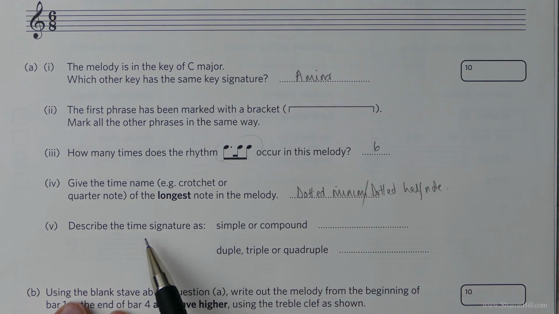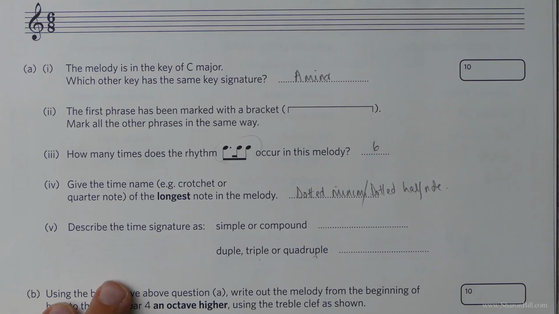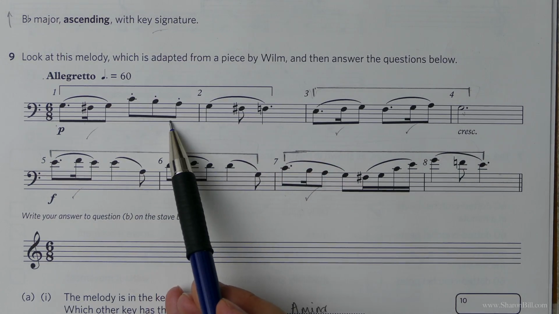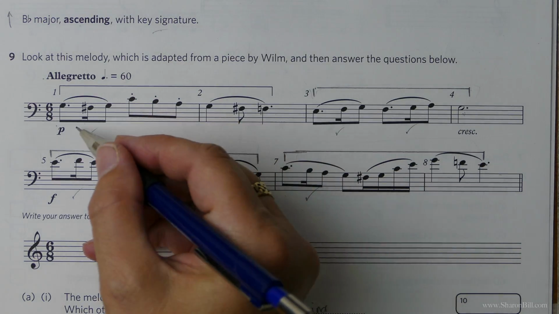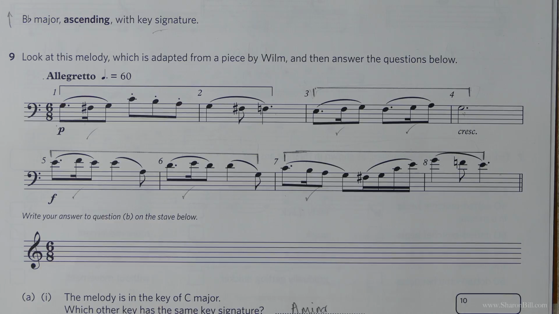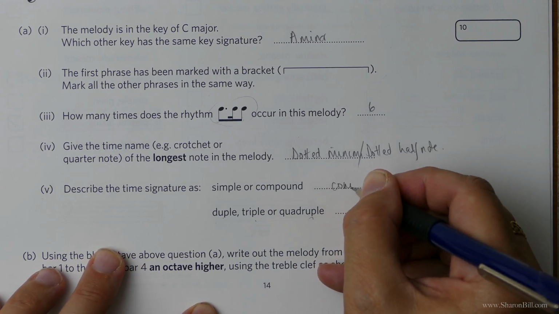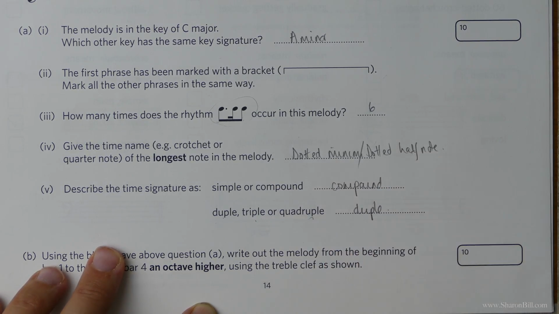So describe the time signature as simple or compound, and is it 2, 3 or 4: duple, triple or quadruple? Looking at the time signature, you can see we're grouped in threes. It's definitely compound. There are groups of threes, and we can see we've got one group of 3, 2 groups of 3. And so we're in compound time and we're in duple. There we go.